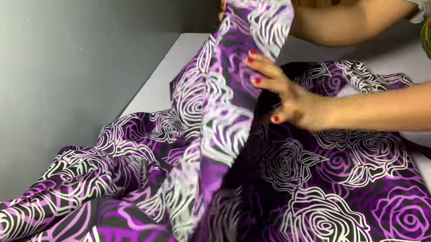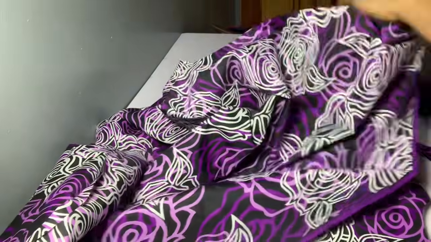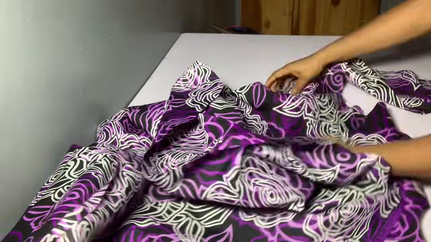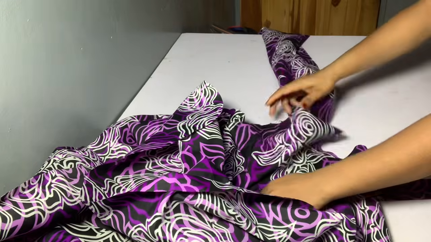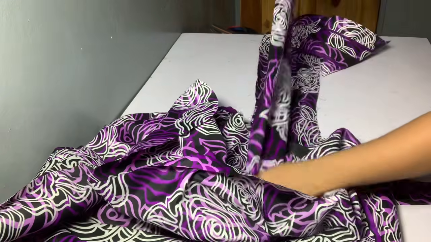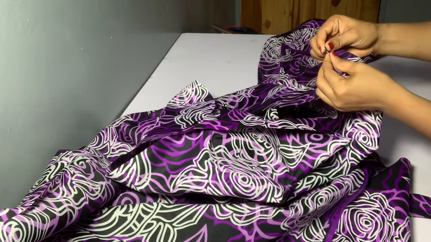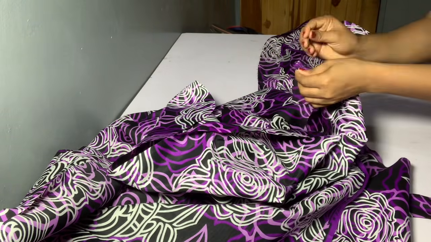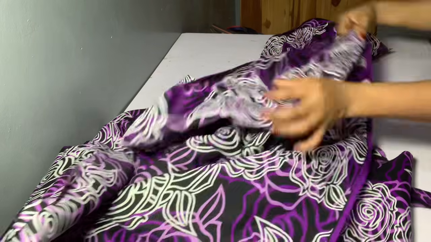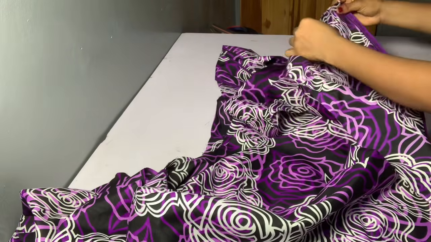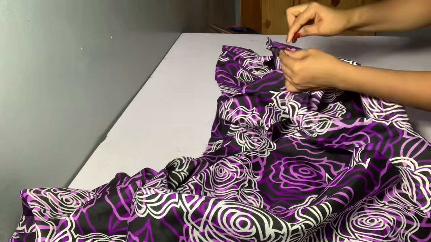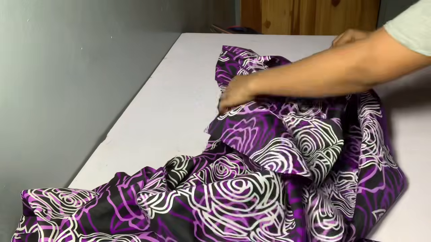Then I will bring the hem of this fabric and match it with the hem of the upper part. Okay, the hem, you can see. So I'm going to match it hem to hem. Just watch what I'm doing here. I believe you understand better in case you don't understand what I'm explaining. I'm going to pin this right now. I'll pin it upward, both fabrics. I'll keep pinning them upward. All right.